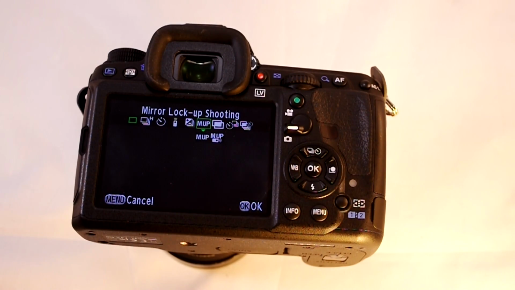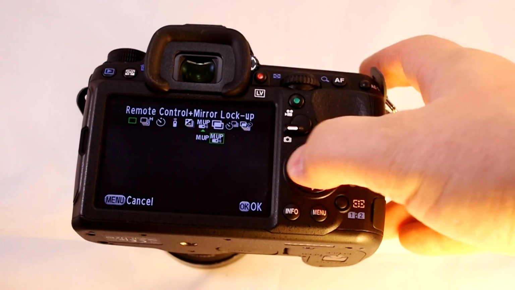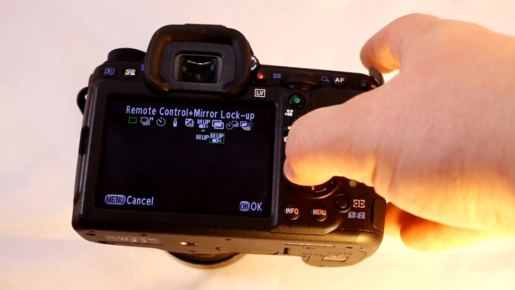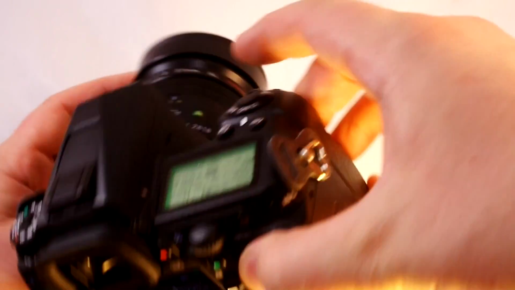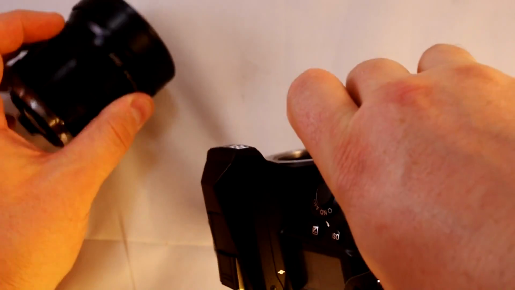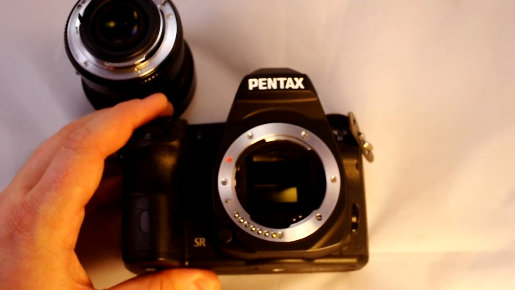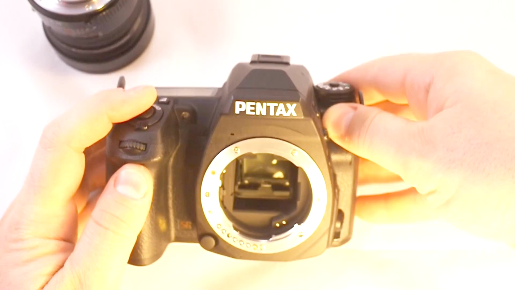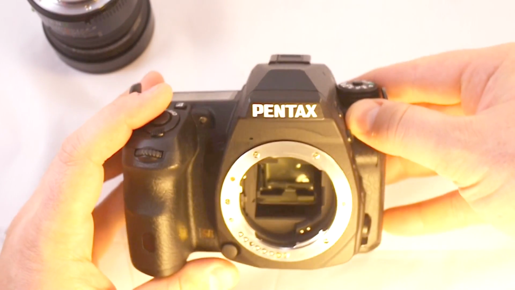Mirror lockup shooting has 2 modes, standard mirror lockup and mirror lockup with the remote control. And I'll show you what's going on in here with mirror lockup when we take pictures with it. Alright, so let me show you what's going on here with mirror lockup.